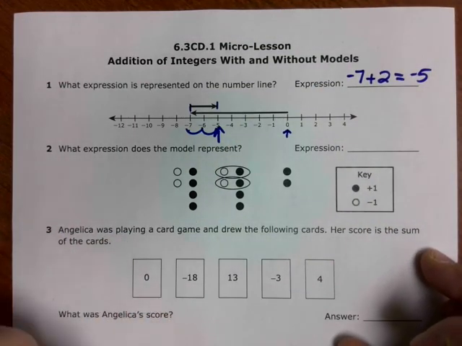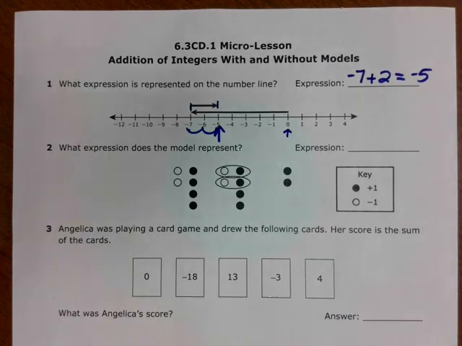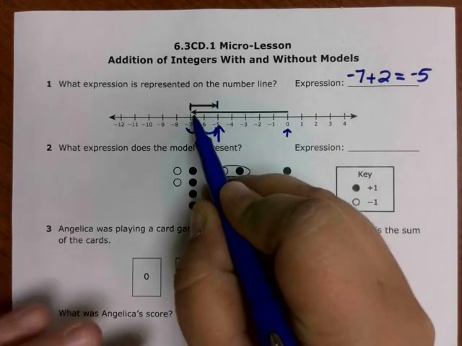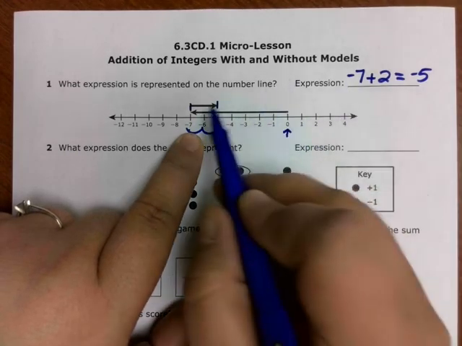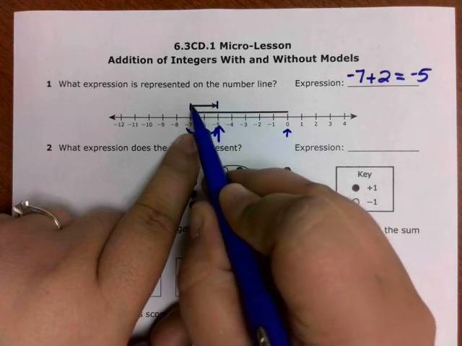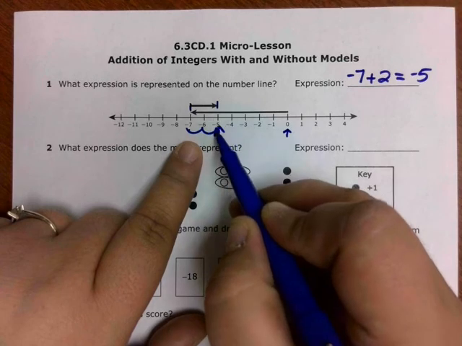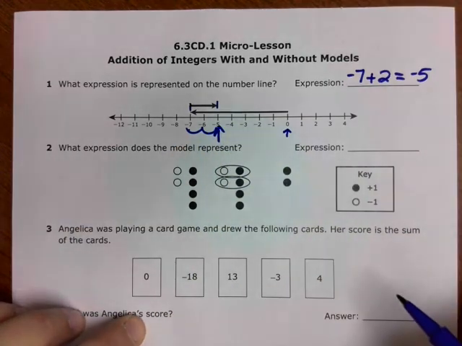You didn't need it in this part, they just wanted the expression, but we could tell the answer by looking at where the number line actually stopped moving. So always start at 0. Figure out where that arrow goes first, -7, that was your first number, and then we added by moving to the right 1, 2 places, so +2, and then where we end is our answer of -5.